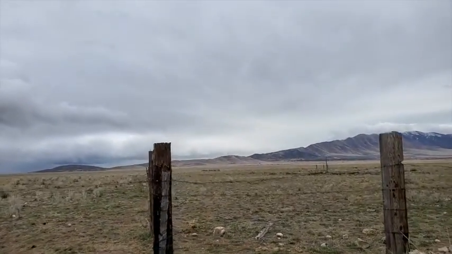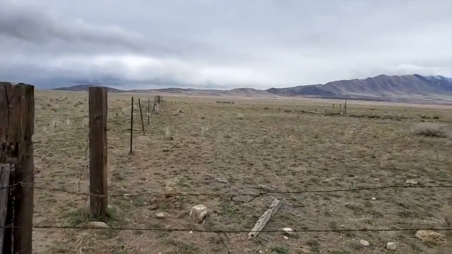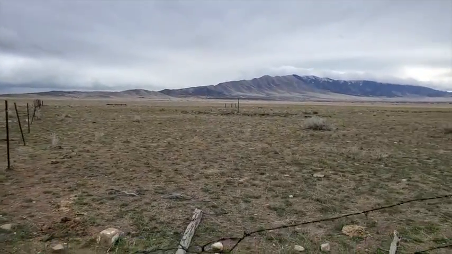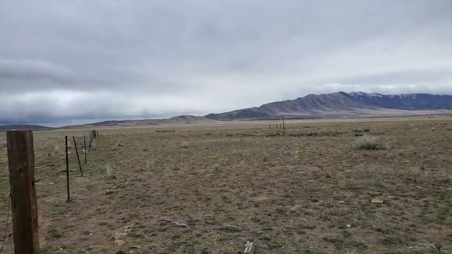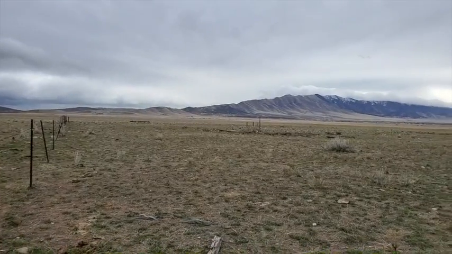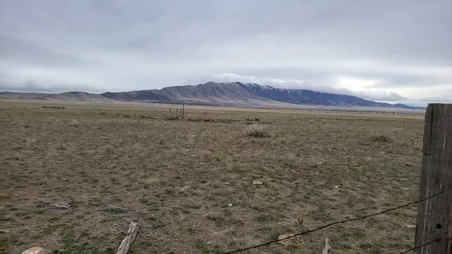Okay, I found something else I want to shoot. I was driving and I saw some of this stuff. So let's go get through this barbed wire and let's go out there. Looks like there's an old piece of farm equipment out there. Let's go see what we can do with that one. But even look at this. This is beautiful landscape right here.